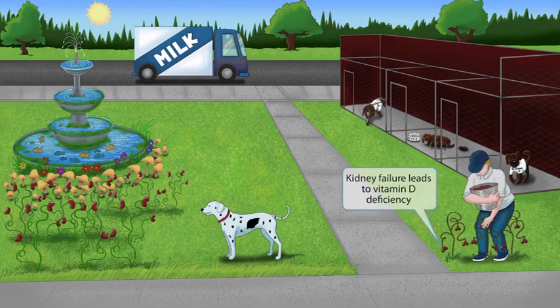Now look at this dog pound worker who is gathering up food for the poor animals. He is picking withered and dying kidney beans to feed them. Not a good meal, I'd say. But these wilty kidney beans represent kidney failure. If the kidneys aren't working, 1-alpha-hydroxylase cannot hydroxylate 25-hydroxyvitamin D to 1,25-dihydroxyvitamin D, as we discussed before.